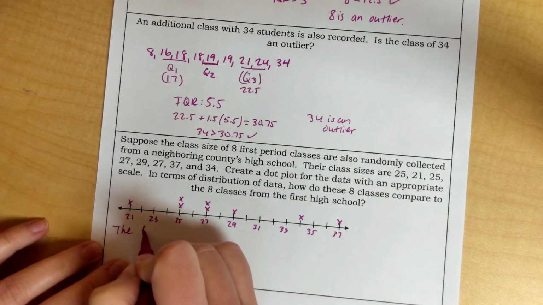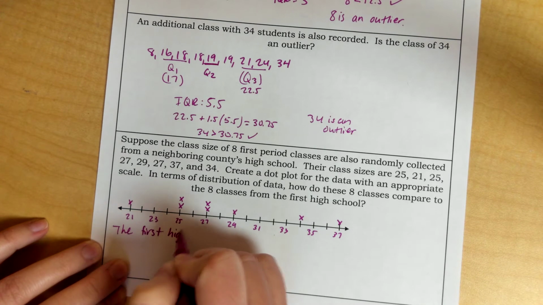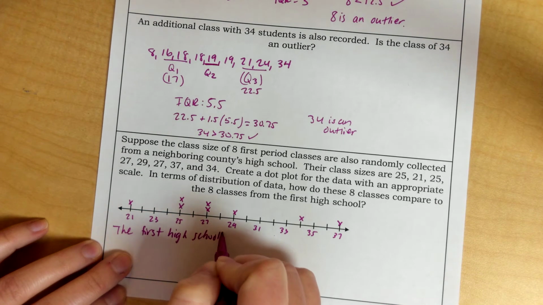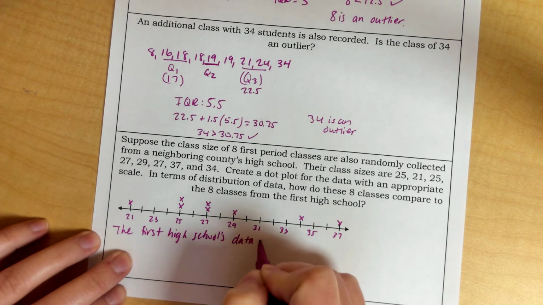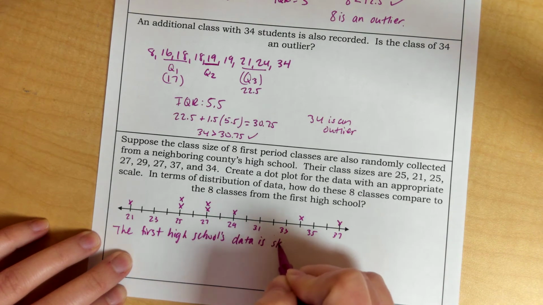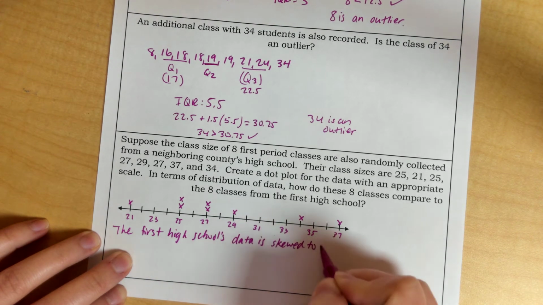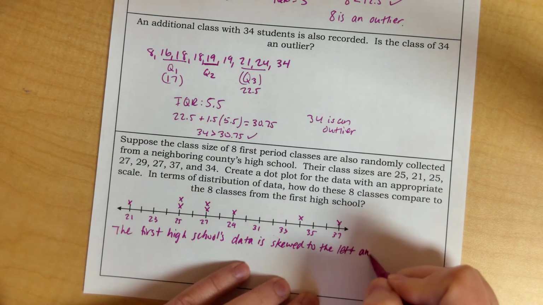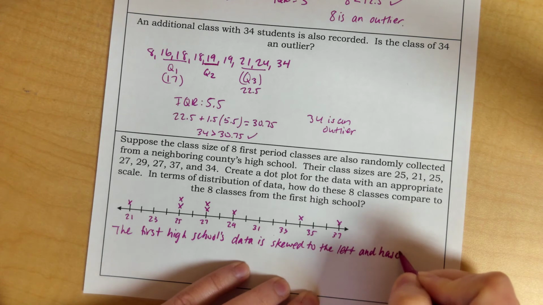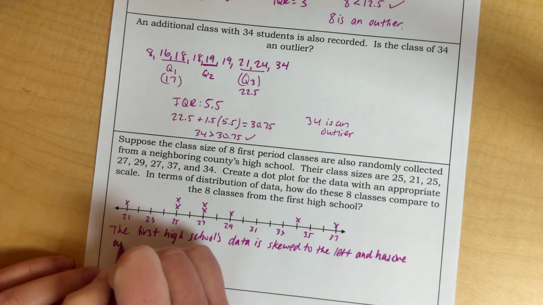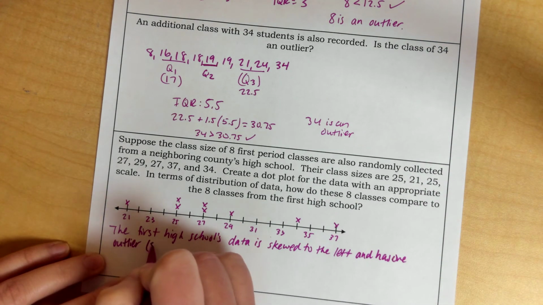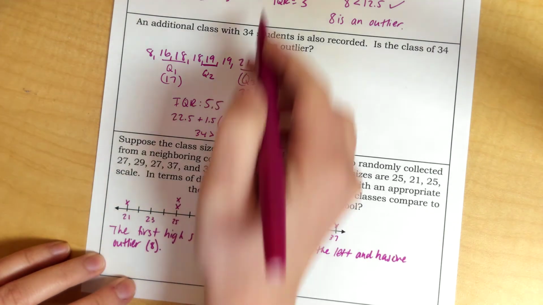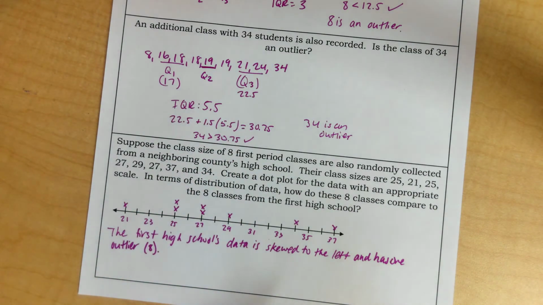So I would say that the first high school data is skewed to the left and has one outlier. We're not considering the one that we had in the second question here, just the first, and so 8 is the only outlier that was there.